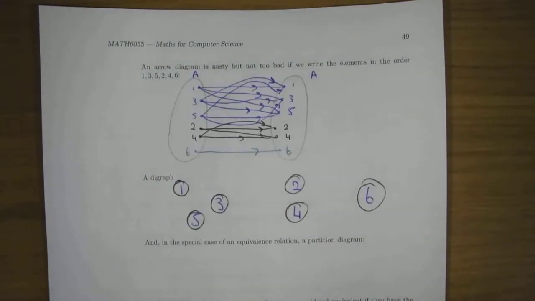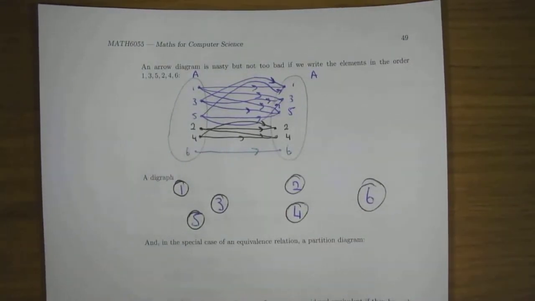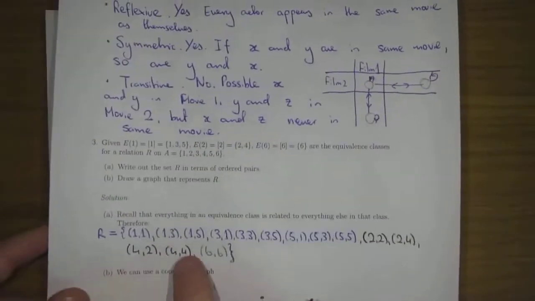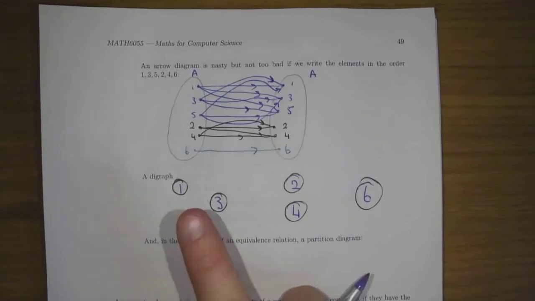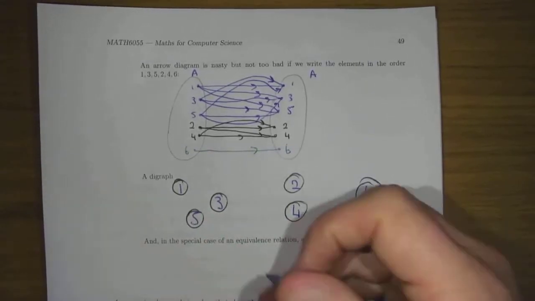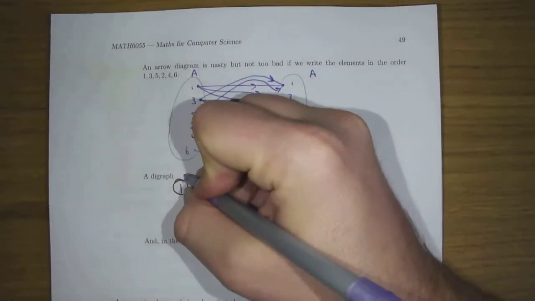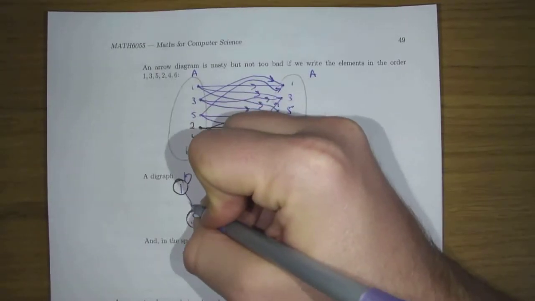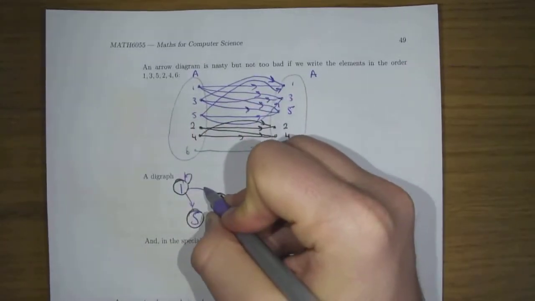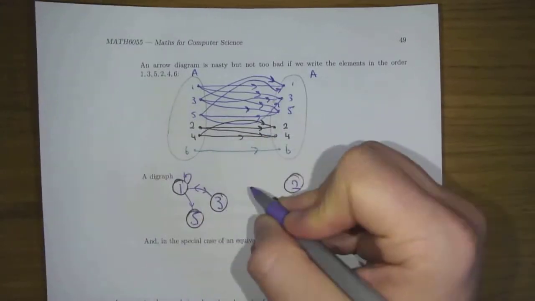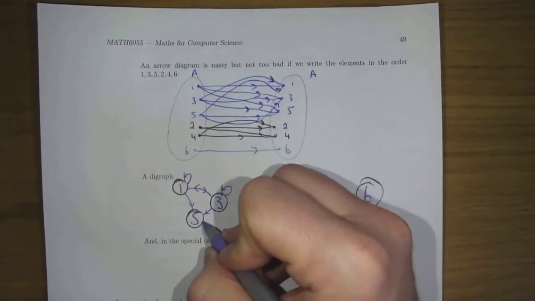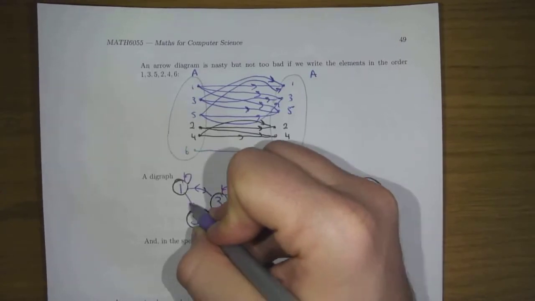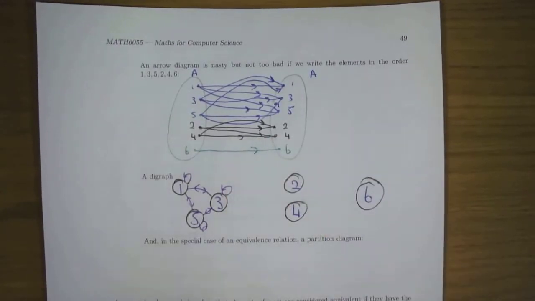And things that are related, you draw arrows between them. Now we can go back and do this, but of course it's just understanding that these are equivalence classes. This is 1, this one, this one. Everything here is related to itself. So 1 is related to 1, 1 is related to 5, 1 is related to 3. 3 is related to 1, double edge. 3 is related to 3, 3 is related to 5. Finally, 5 is related to itself. It's also related to 1, it's also related to 3.